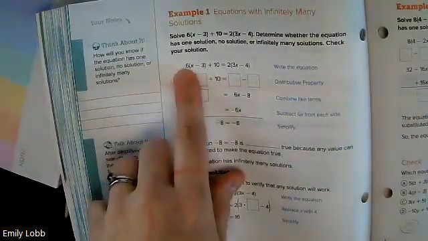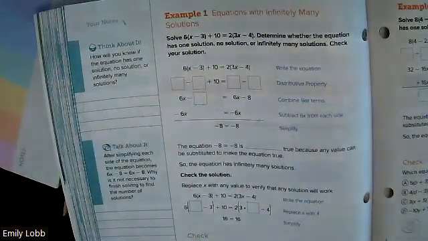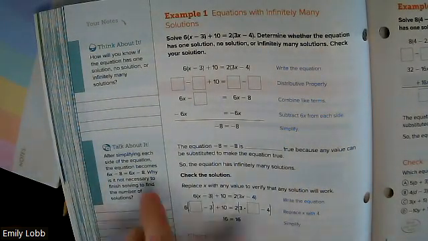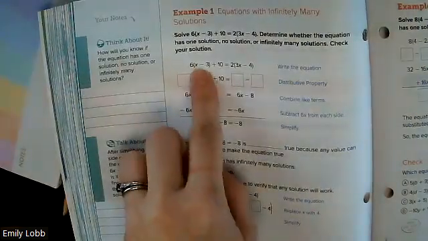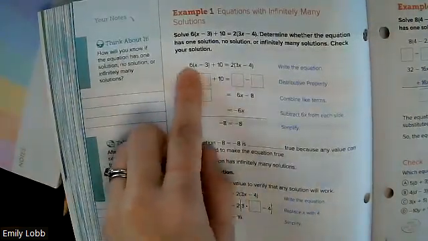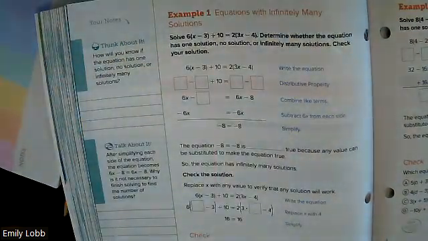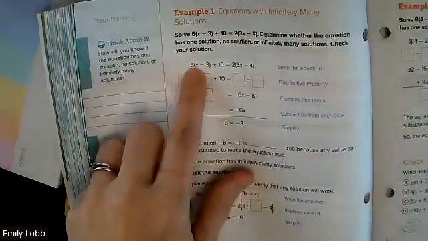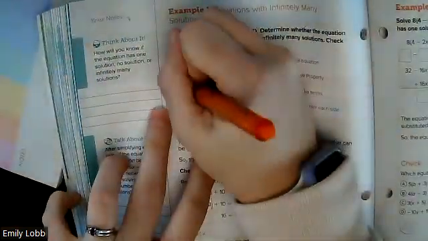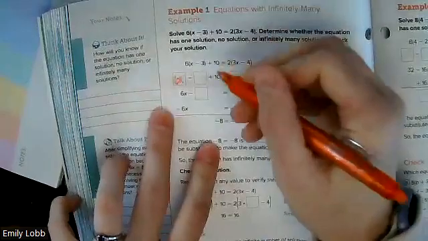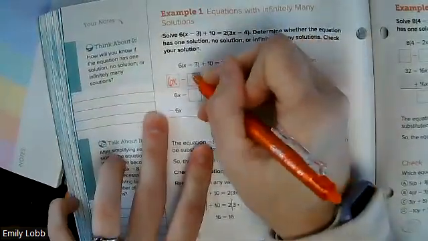So first thing you should notice is that there are parentheses. This is page 160 if you're lost already. To get rid of our parentheses, we have to distribute. Remember, that means whatever is touching our parentheses has to be multiplied by everything inside our parentheses. So we're going to say 6 times x, and 6 times negative 3.